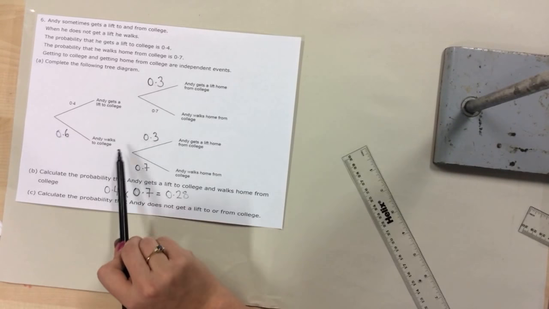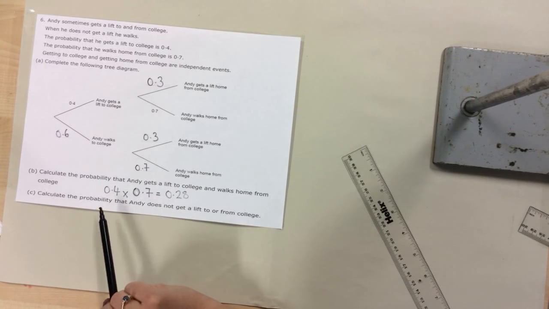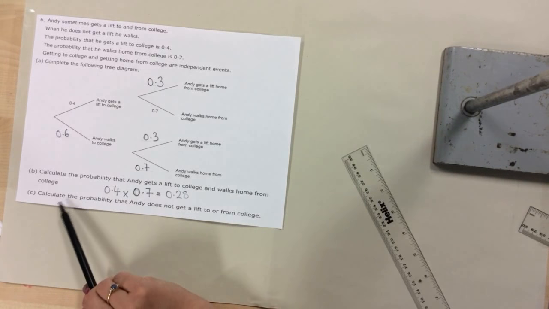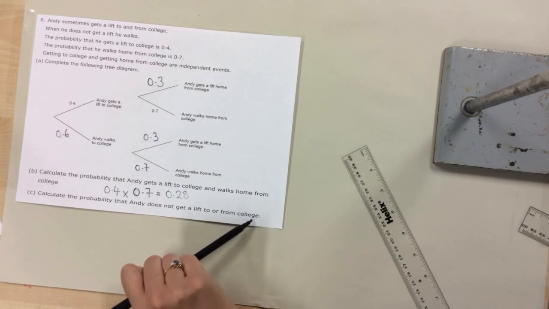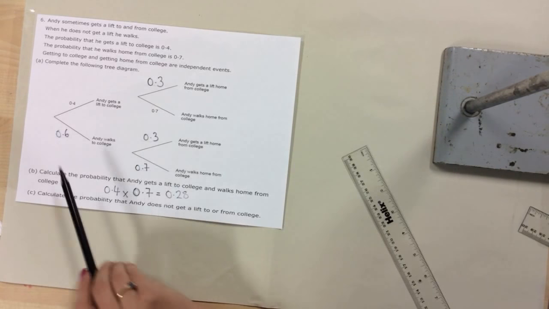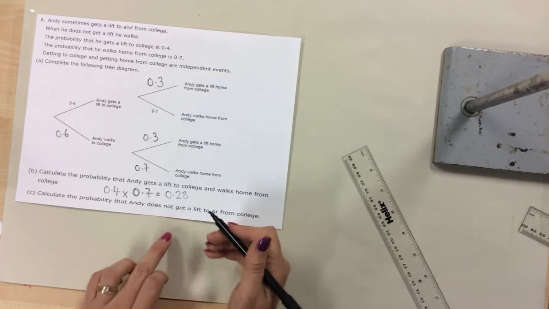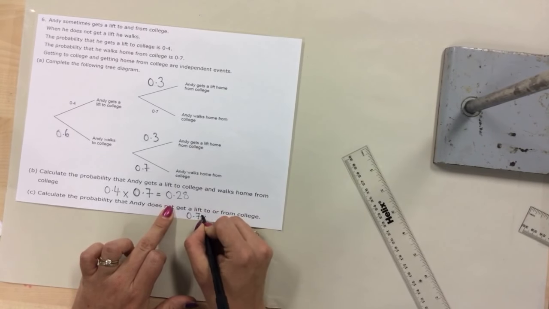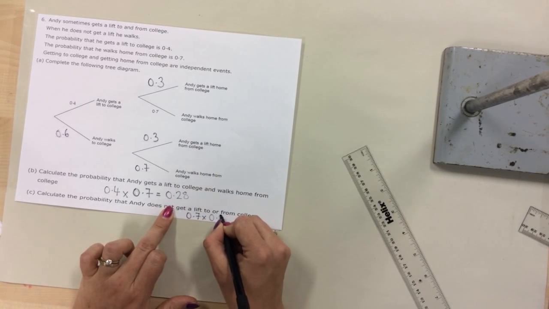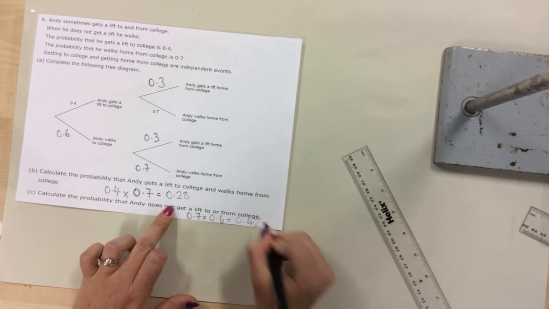Sorry, I'm misreading the question here. So the probability that Andy does not get a lift to or from college is going to be that he walks and then walks. So we're just going to multiply those together. So it's going to be 0.6 times 0.7, which is going to be 0.42.